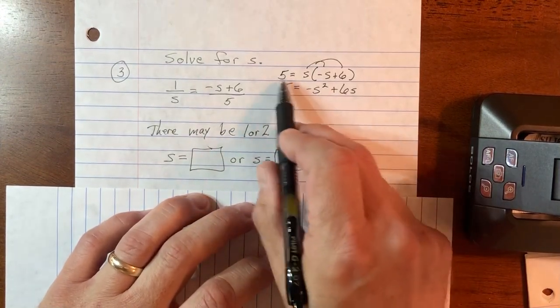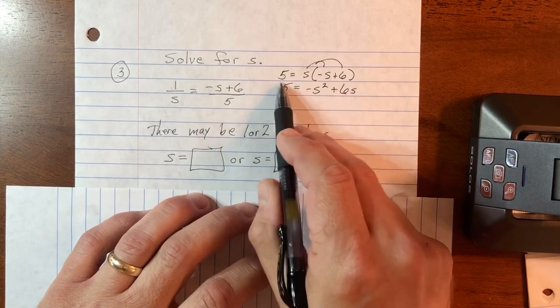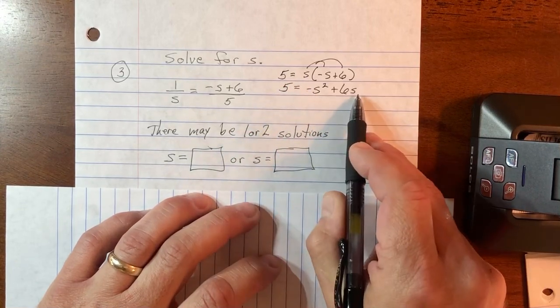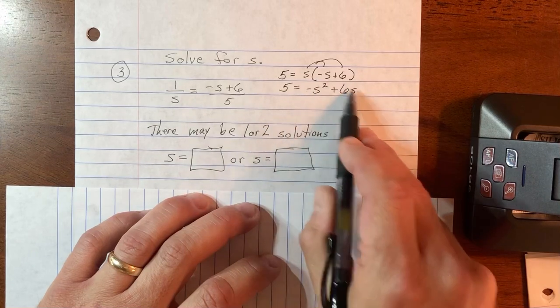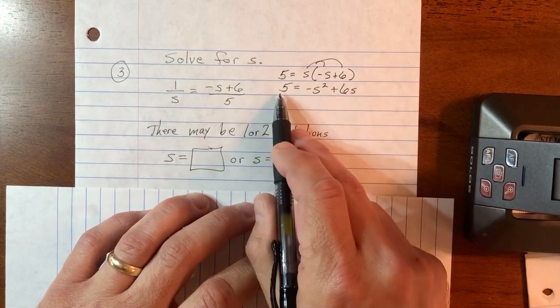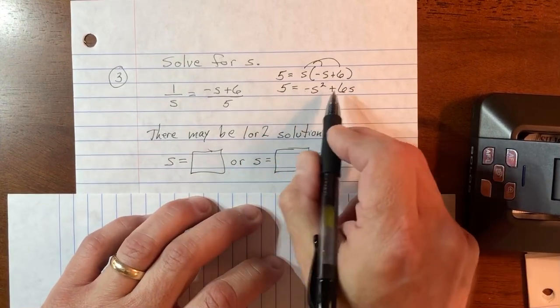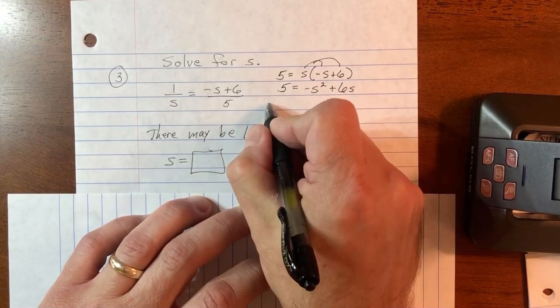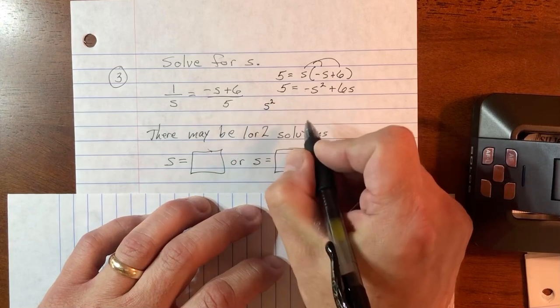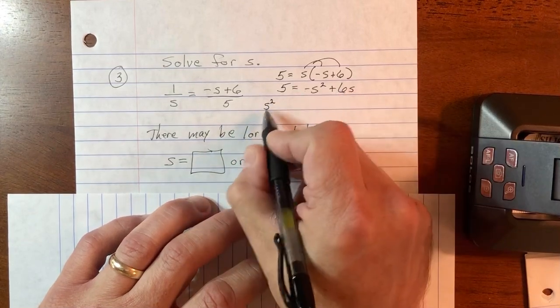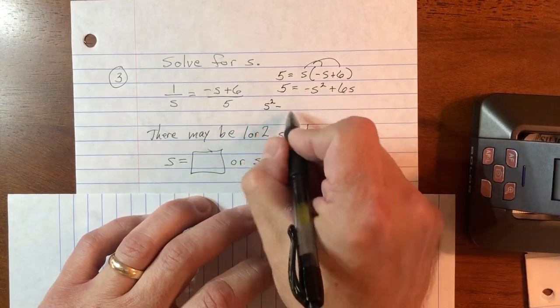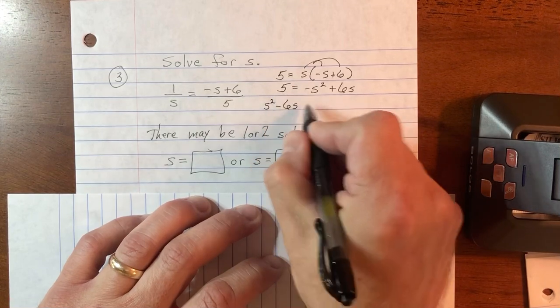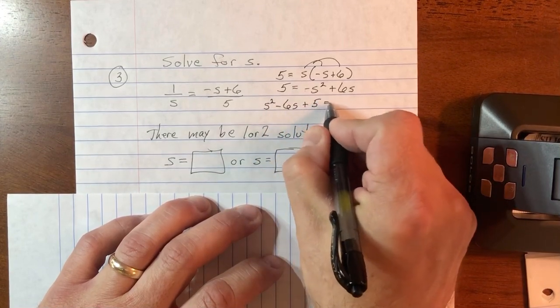So you have a choice. You know you have to set it equal to 0. You can either move this 5 over to the right side, or you can move both of these terms over to the left side. And it's actually easier in this case if you take both of these and move them to the left, because that will make the S squared a positive S squared, which is way easier to factor. So move that 6S over, makes it negative 6S, and the plus 5 we're not moving anywhere, so we just leave it.